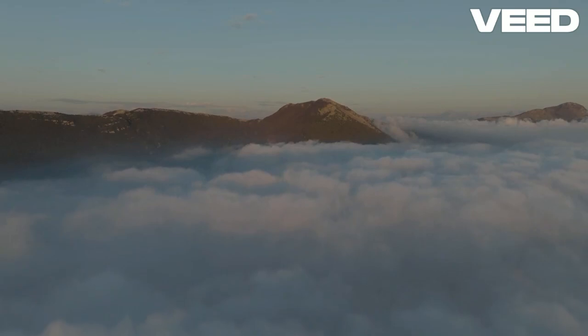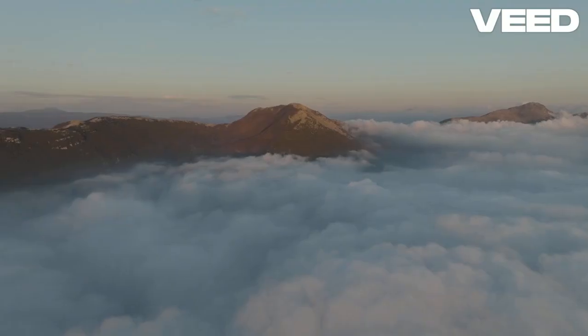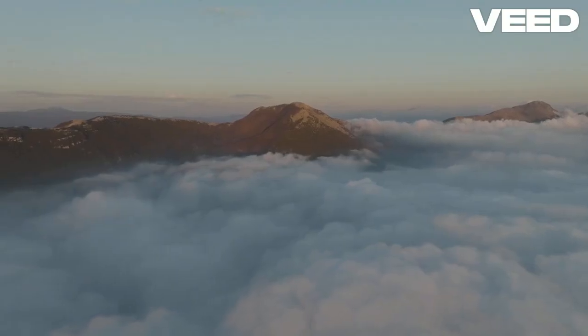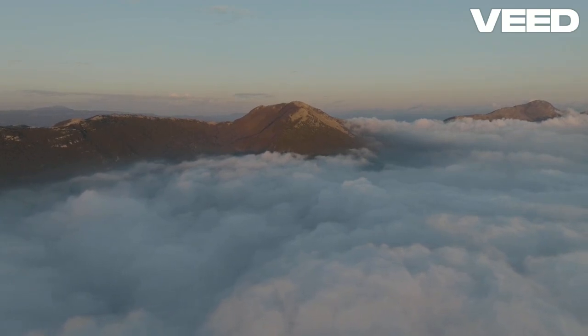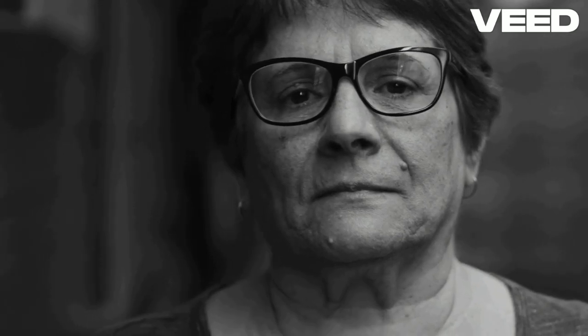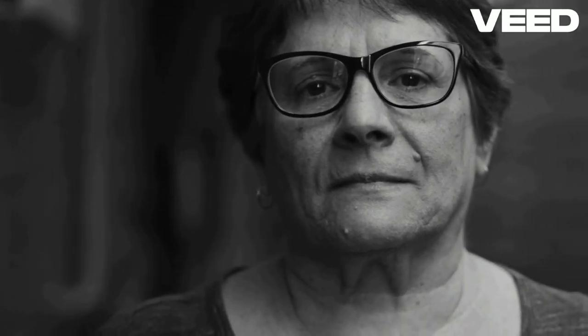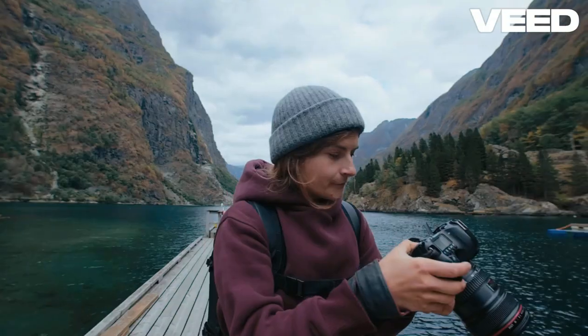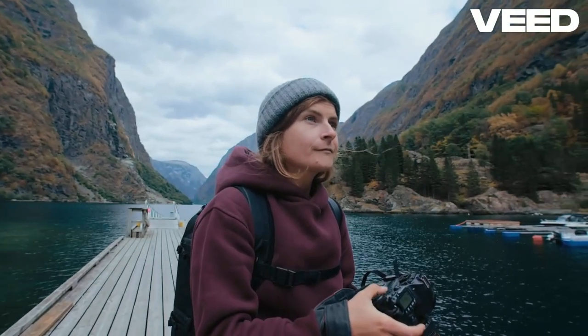Aperture controls how much light enters the lens. It's like the pupil of your eye. A wide aperture, low f-stop number, lets in more light and gives you that beautiful background blur, perfect for portraits. A narrow aperture, high f-stop, is great for landscape shots, keeping everything in focus.